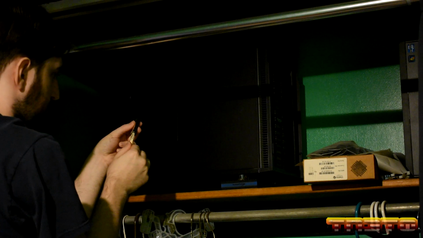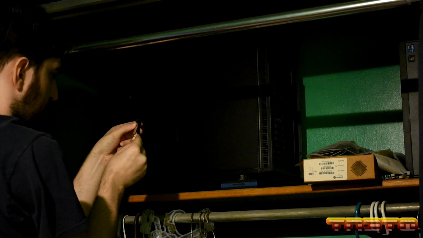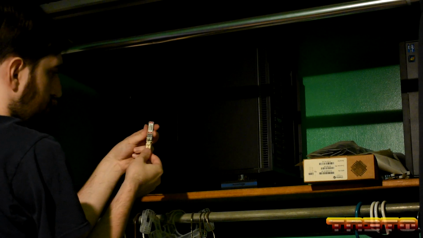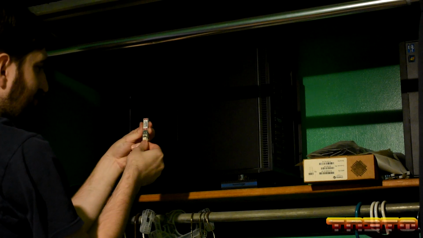So as you can see in my hand right there, there is the 10 gig multi-mode fiber, and I just pulled out the SFP module. To keep the fiber and module clean, I'm going to connect the fiber cable back into the SFP Plus module. Just like that. And that will protect both the end of the fiber and also the transceiver.